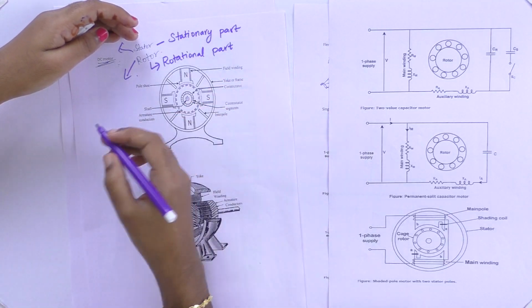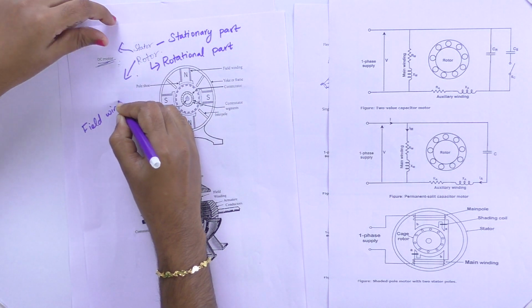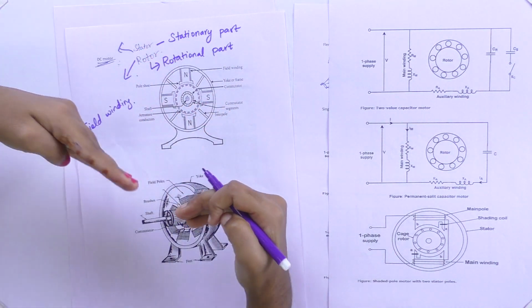Generally if you see a motor, it will be spherical in shape. Inside it there will be a coil. We know that in every motor there will be a coil. So we need to identify what is the stator part and rotor part. The stationary part is where the field winding will be there. Let us speak from the outer to inner.